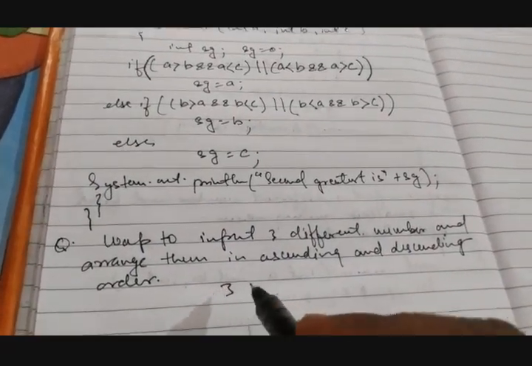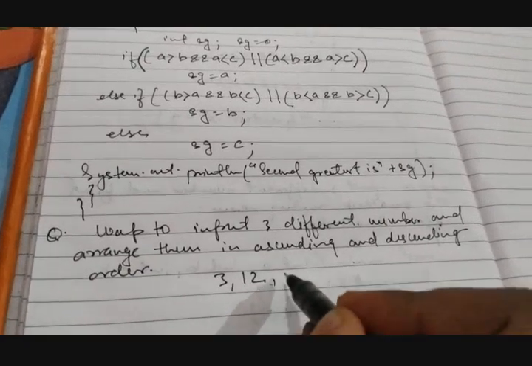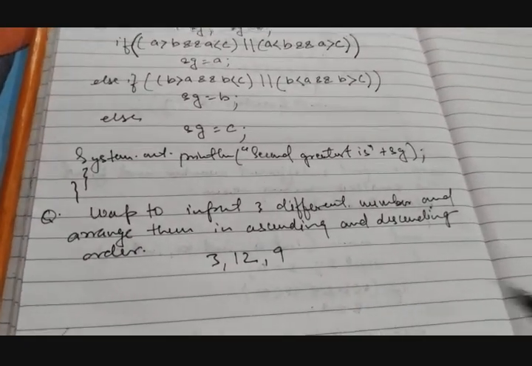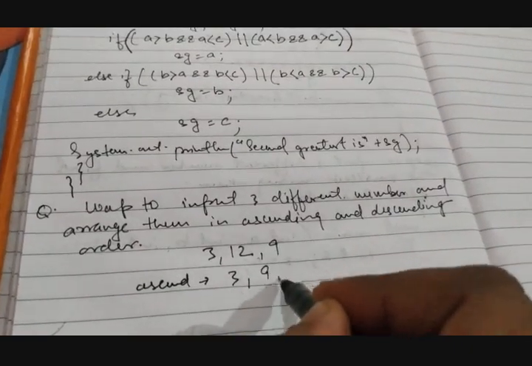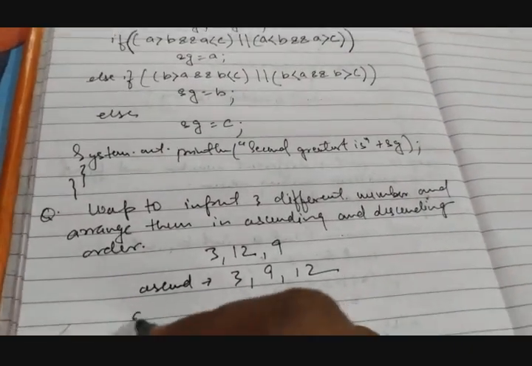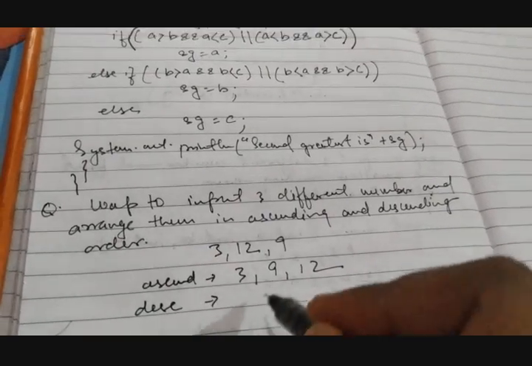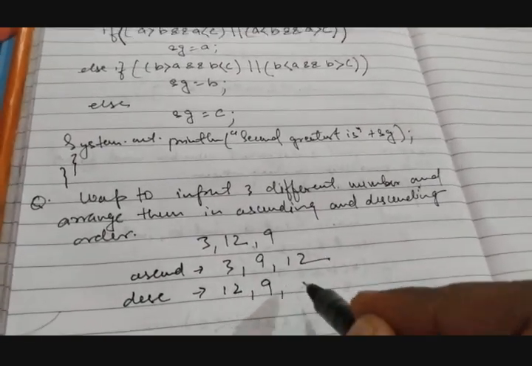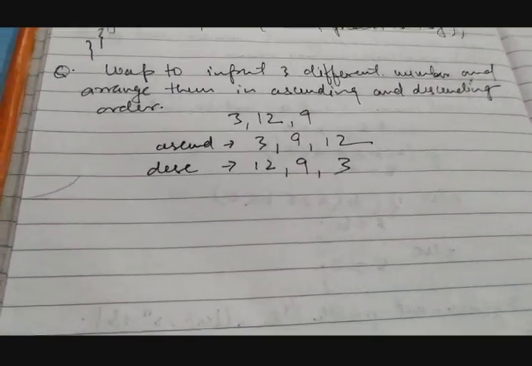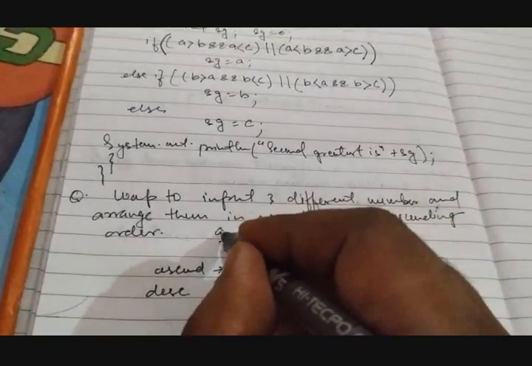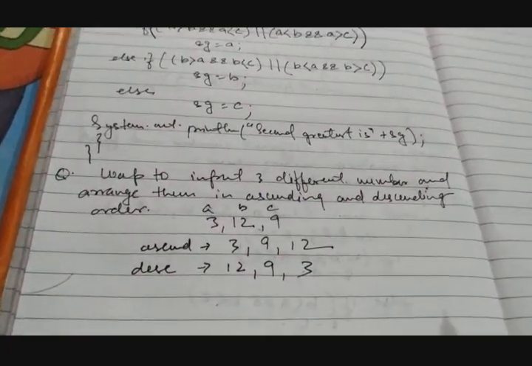Suppose 3, 12 and 9 are given. Ascending order will be 3, 9, 12. And descending order will be 12, 9, 3. Are you getting it? Likewise we have to arrange these. These are A, B and C, the 3 different numbers.